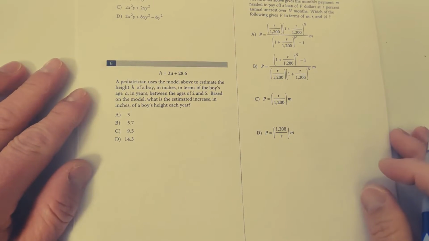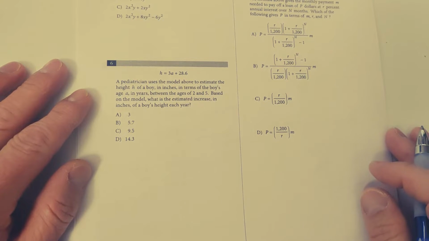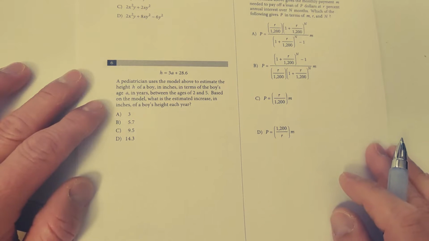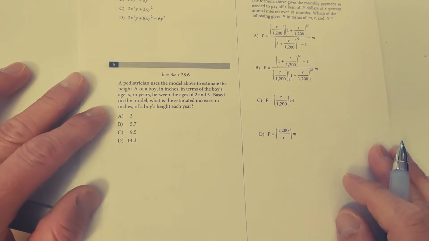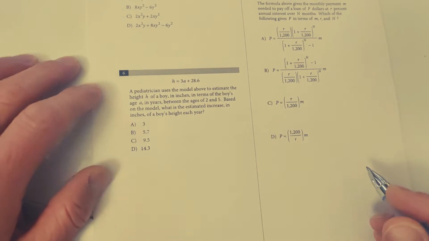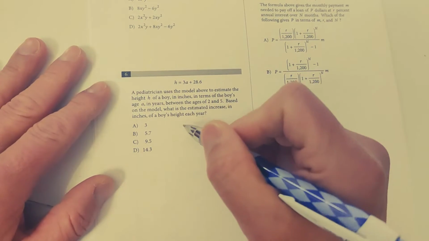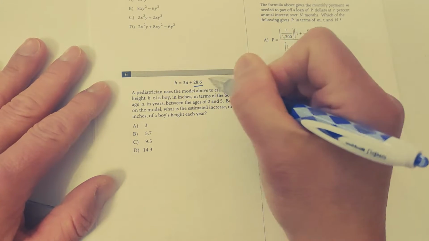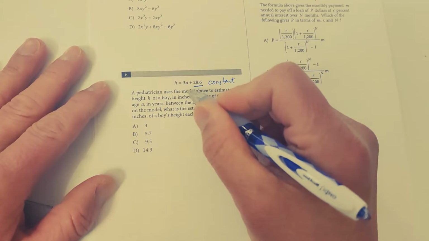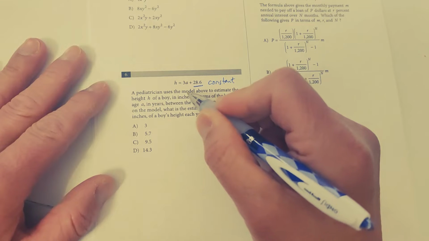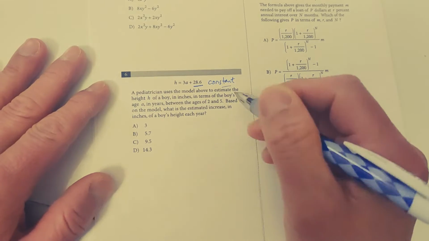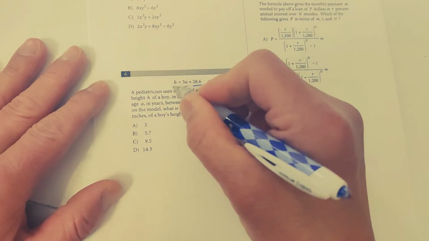Question number 6. A pediatrician uses the model above to estimate the height of a boy in inches in terms of the boy's age, A, in years, between the ages of 2 and 5. Based on the model, what is the estimated increase in inches of a boy's height in each year? Okay, so you can see that 28.6 is a constant, a fixed number that will not change. When you change the value of A, you add 28.6 all the time, no change, so it's a constant. So the value that affects the height of the boy would be the A.